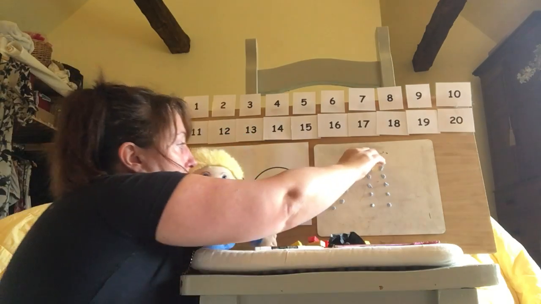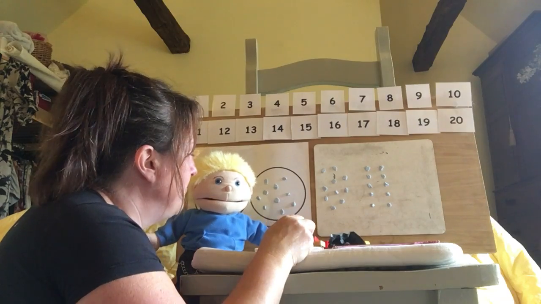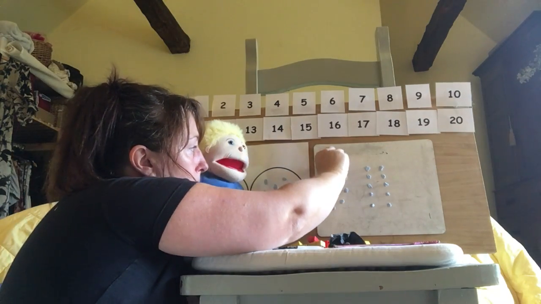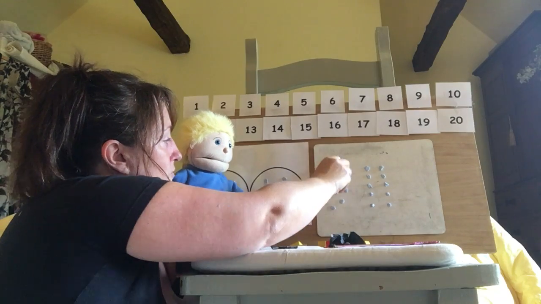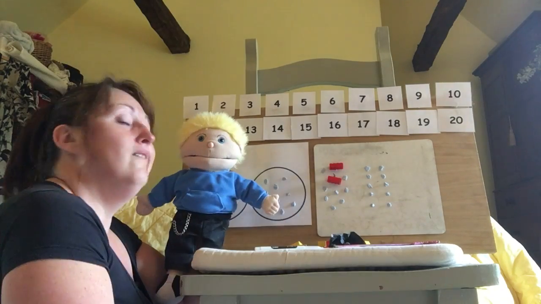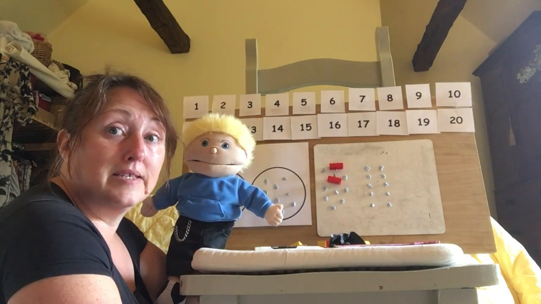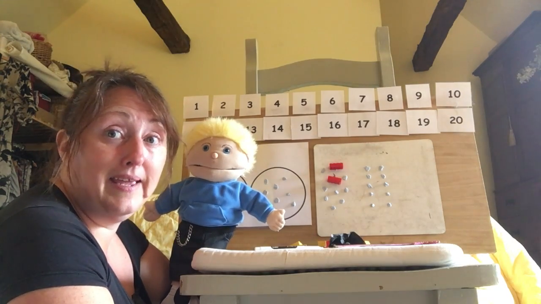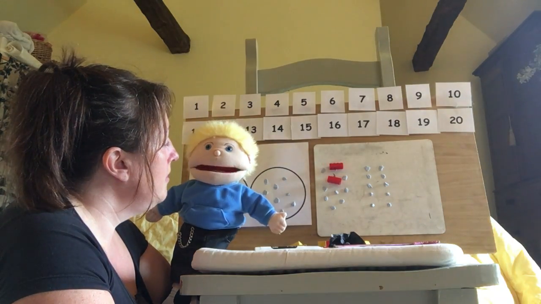Right then, Fred, let's choose a different number. Let's choose the number 2. 1, oh, good counting, Fred. 2. Right, this is our last one. Are we going to make an odd or even number? What do we think? Not sure.